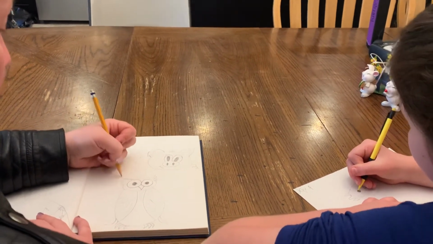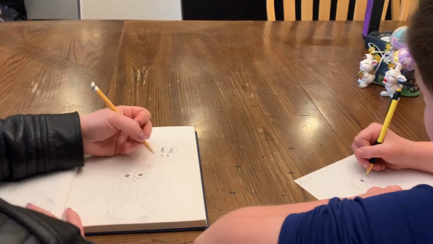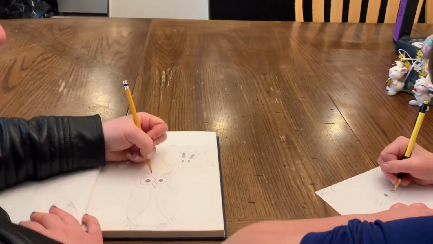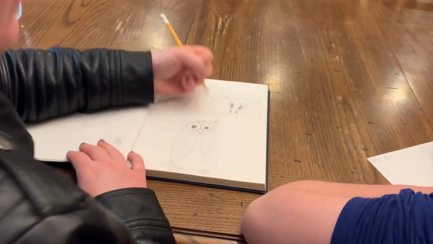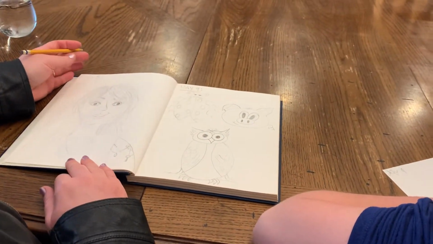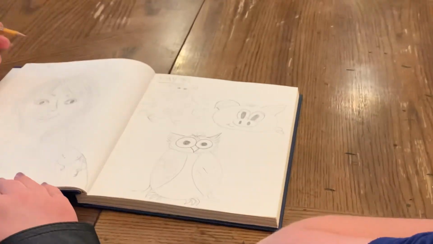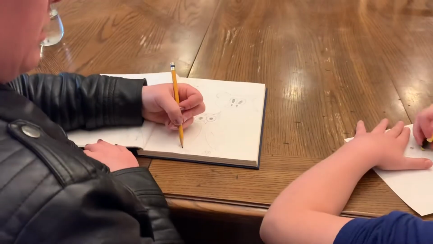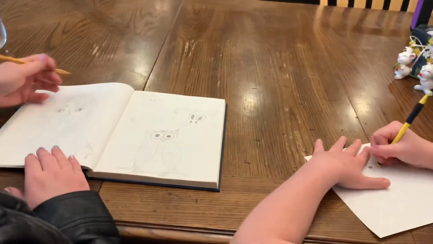You gave it away again. I did. I said it. And then I love to add goofy feathers too. There we go. He is a big, chubby, adorable little owl. Who could this be? Who are you?